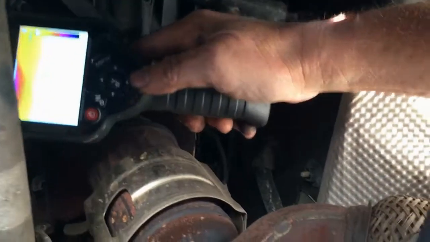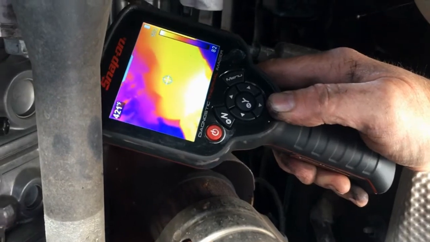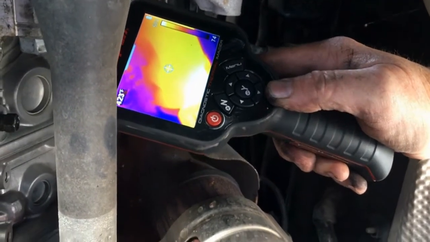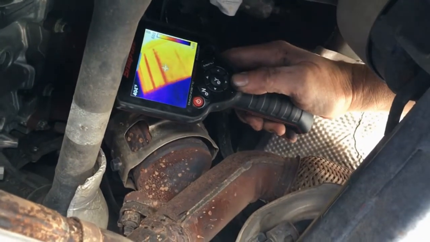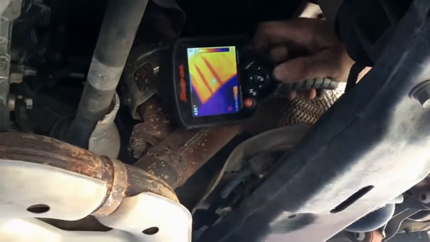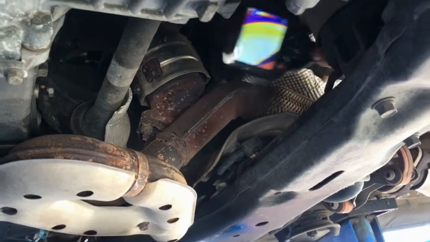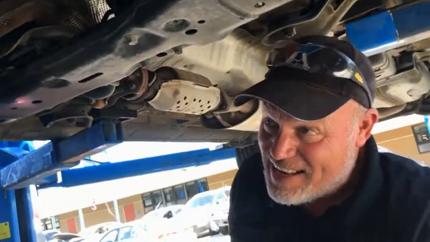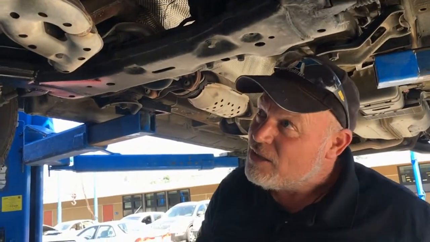And if I put it up here, entering the cat, looks like about 420 entering. So 420 entering, 430 in the middle, or 450 in the middle, and then 470 as it leaves. So this is a good indication that it's burning something inside. So we know that. Let's check this one.